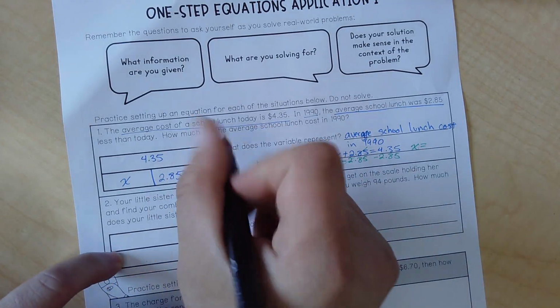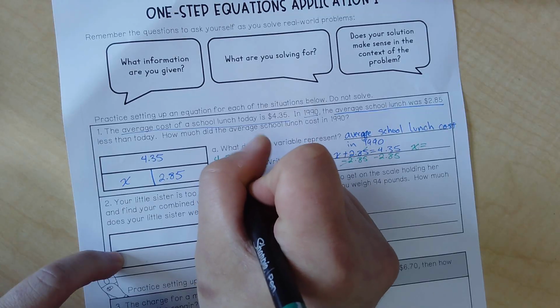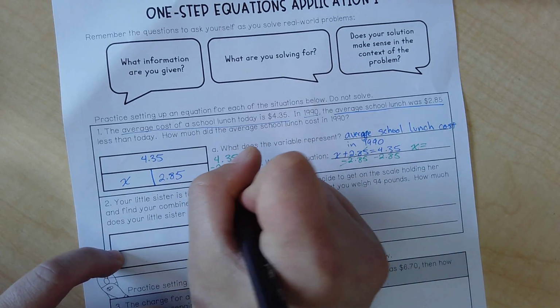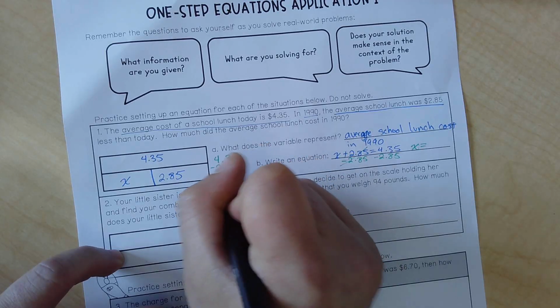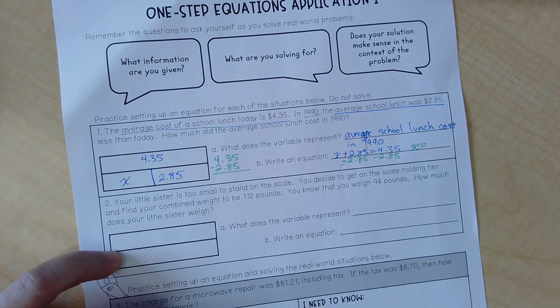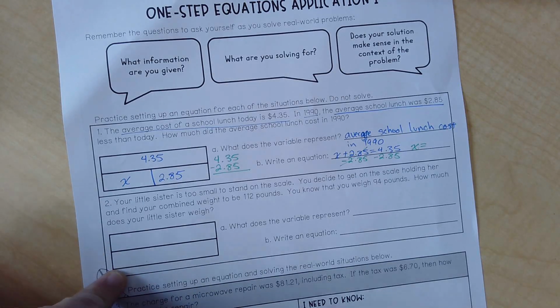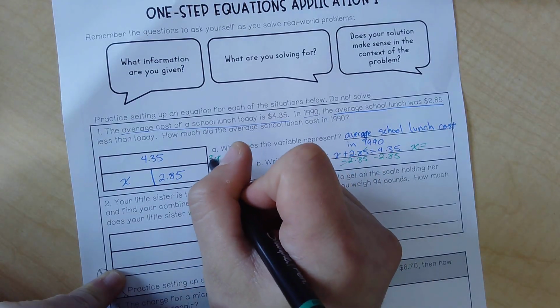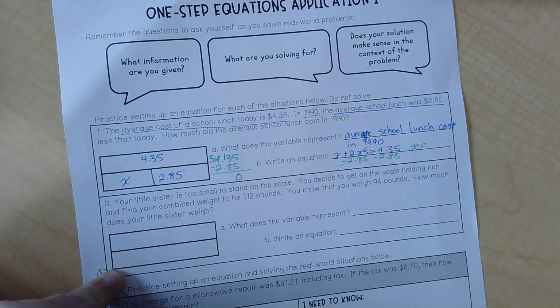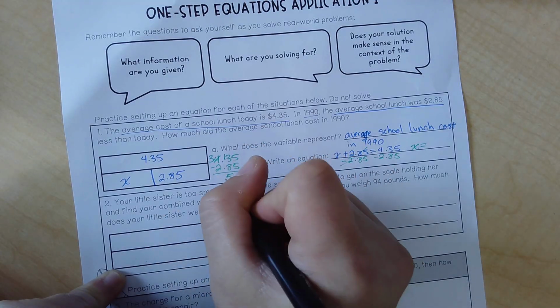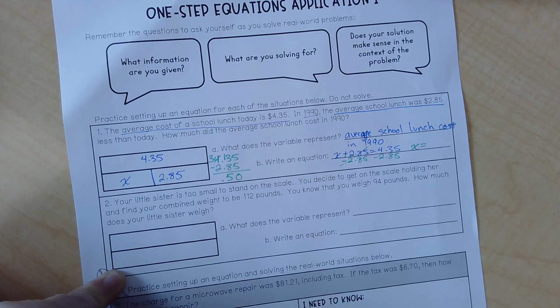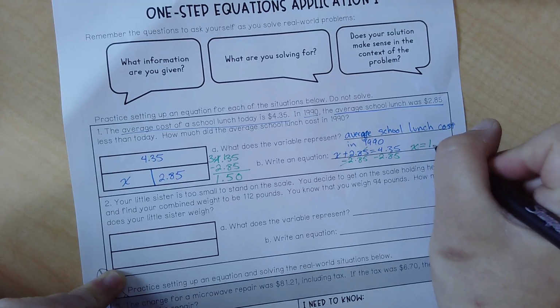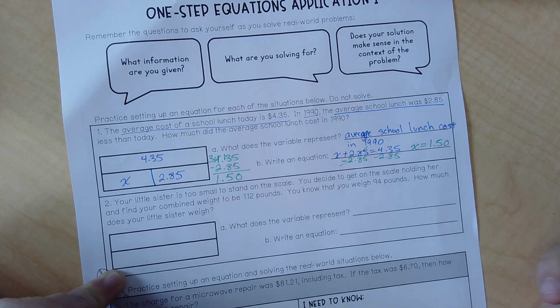Let's do it over here. Now I have 4.35 minus 2.85. Again, my decimals are all lined up. 5 minus 5 is 0. I can't take 8 from 3, so I borrow from my 4. 13 minus 8 is 5. I drop my decimal. 3 minus 2 is 1. So in 1990, the average school lunch used to cost $1.50. It's actually pretty good.